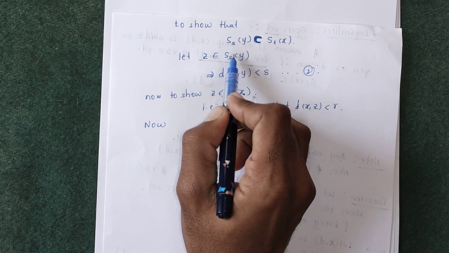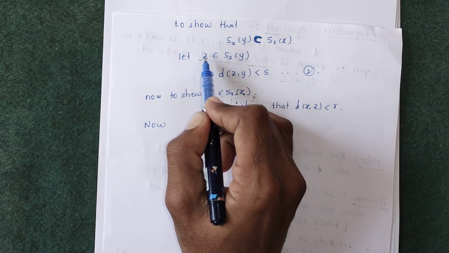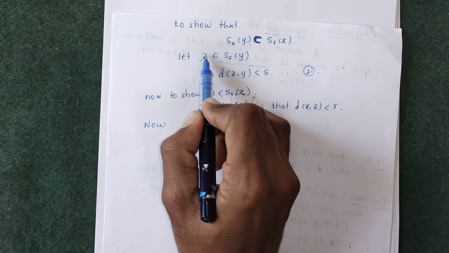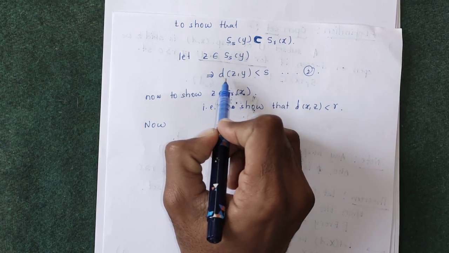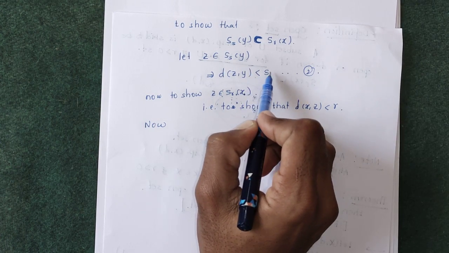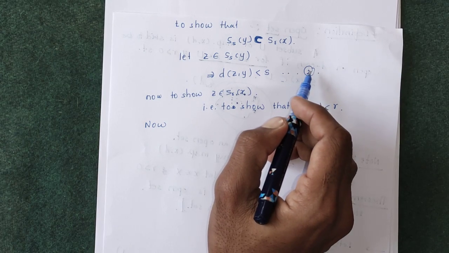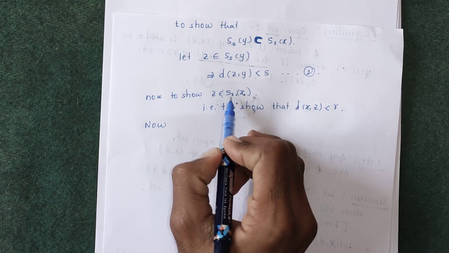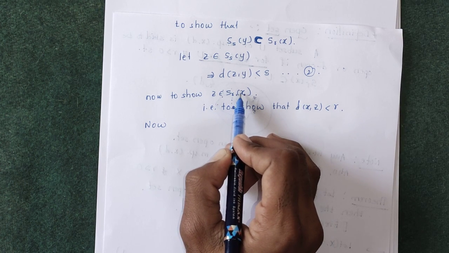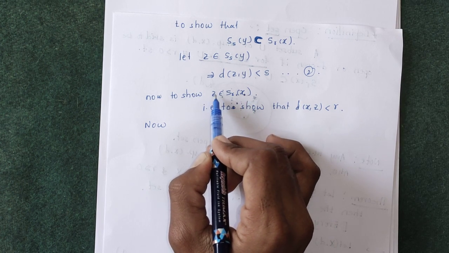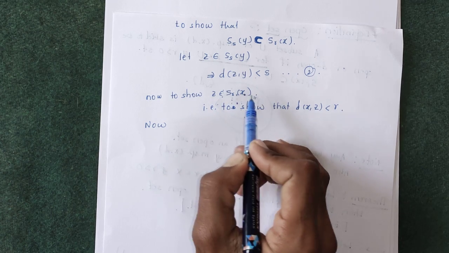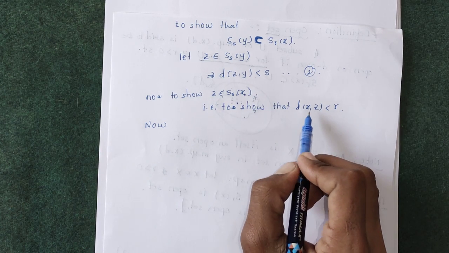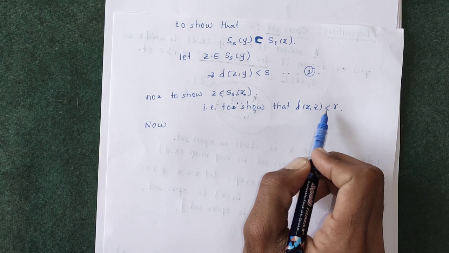So by the definition of open sphere, we can write that the distance between the center y and z is less than the radius, that is, distance of z and y is less than s. Suppose this is equation number 2. Now we will show that z belongs to S_r of x. That is, we have to prove that the distance between x and z is less than r.